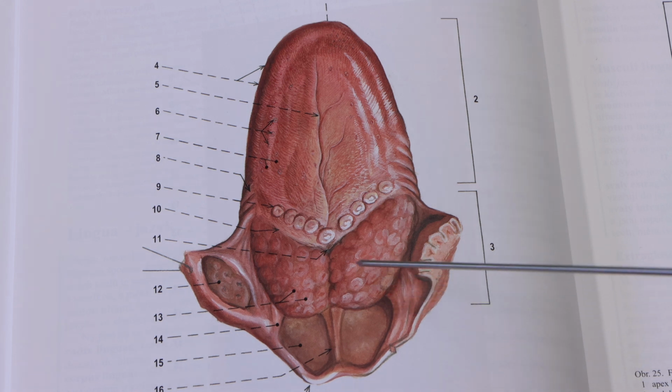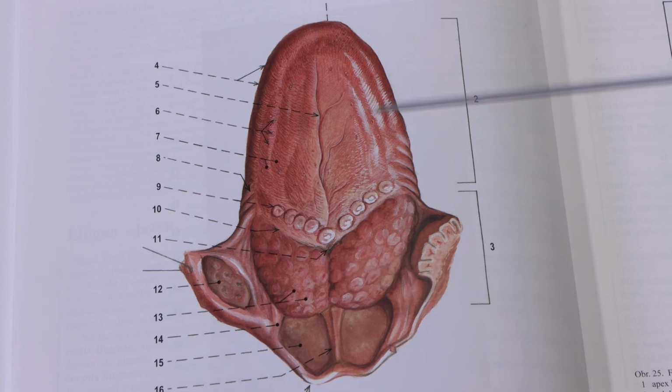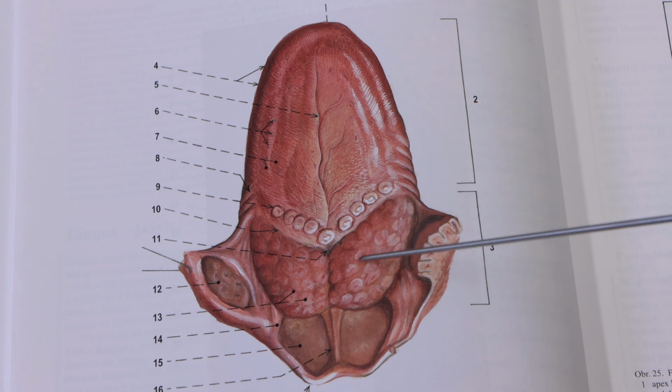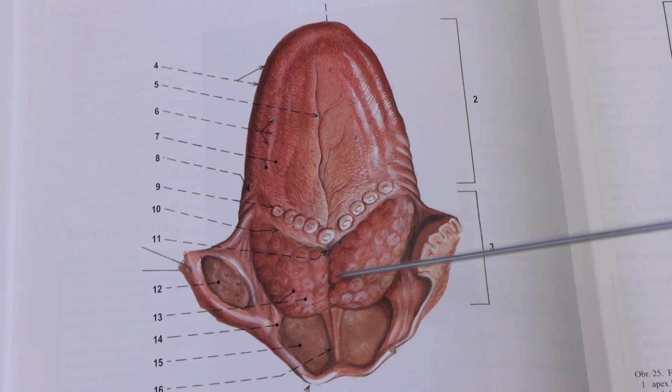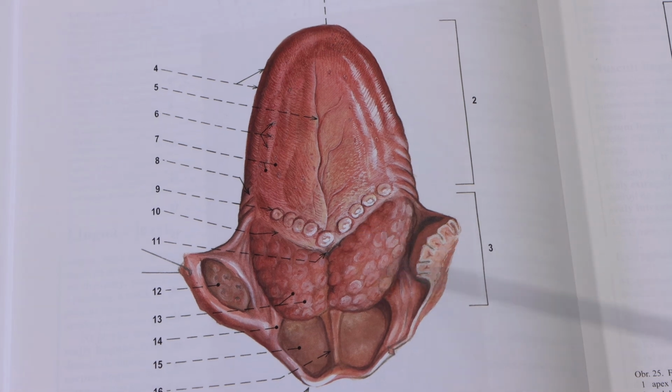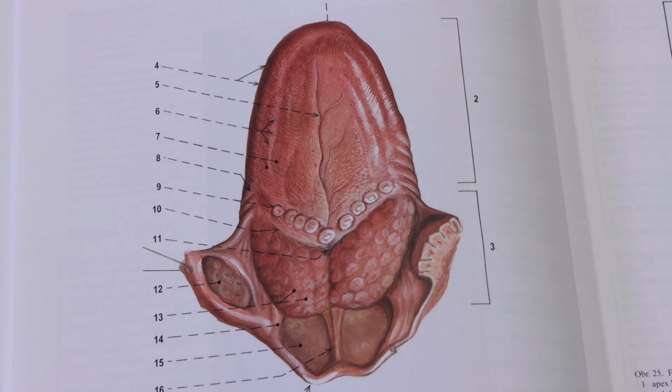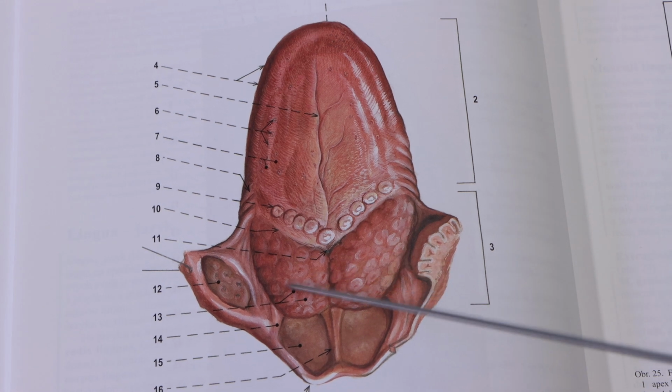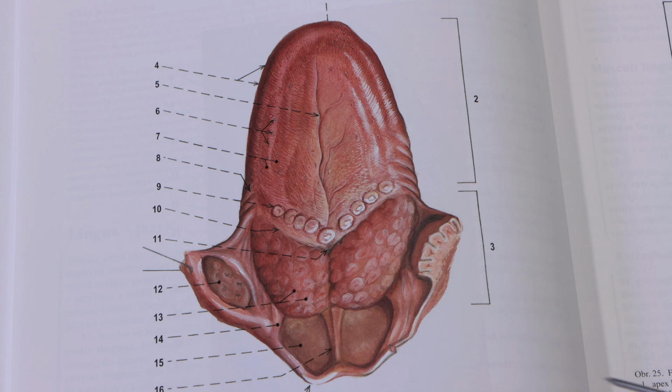Those are the first defense mechanism when you are eating food that contains some bacteria or microbes, so they will be caught in this lymphatic tissue located in the posterior one-third of the tongue, which is the root of the tongue or pharyngeal part of the tongue. Those are the lingual tonsils.